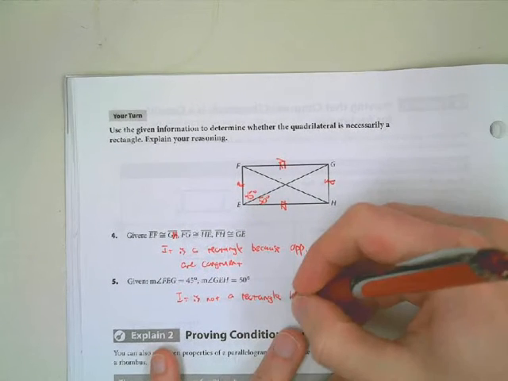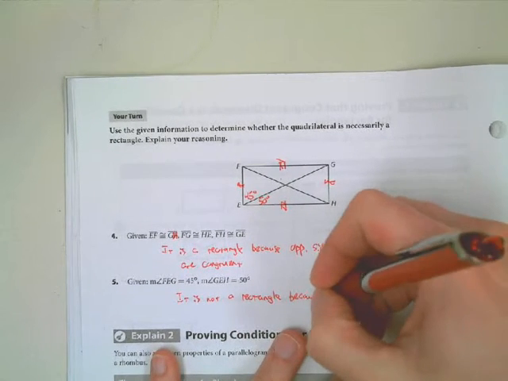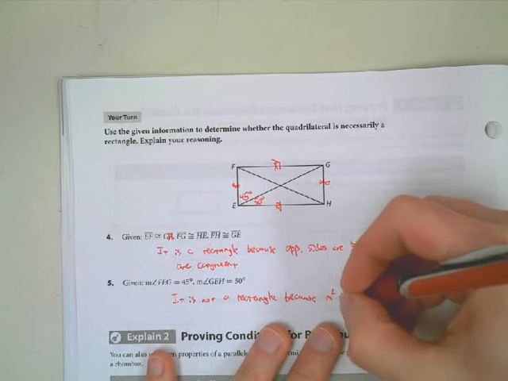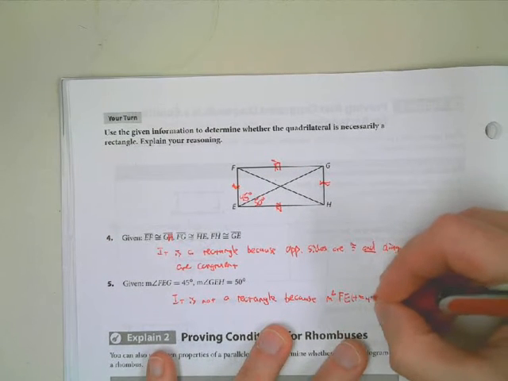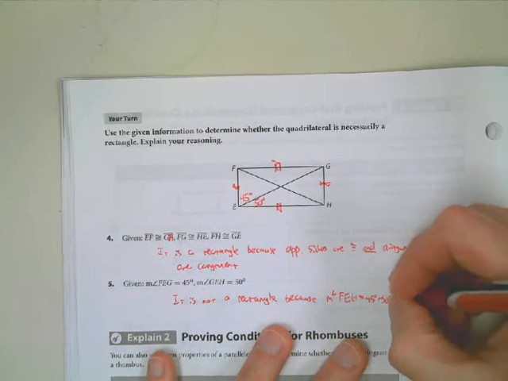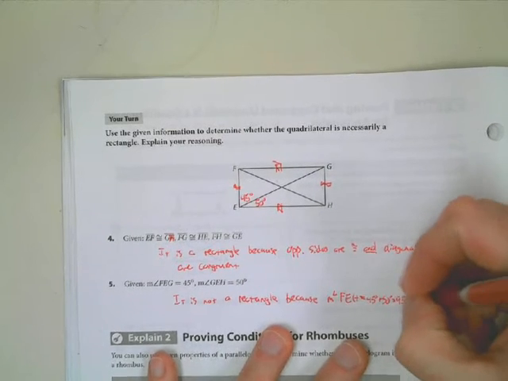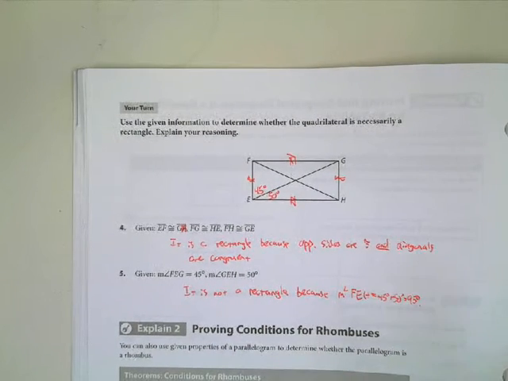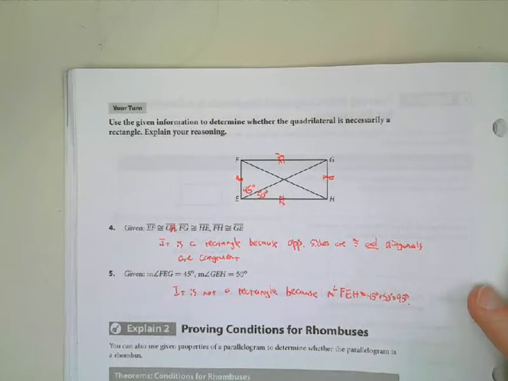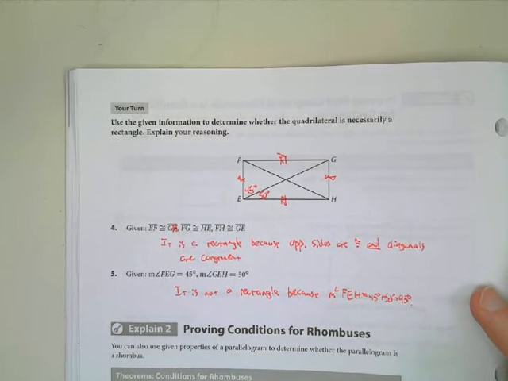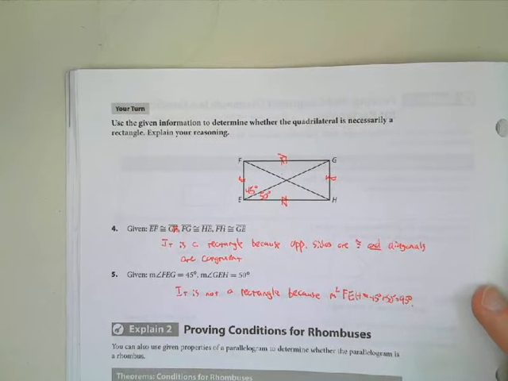Because measure of angle FEH is equal to 45 plus 50, which is 95 degrees. So it's not a rectangle given that information. Okay? So that's how you use the properties of a rectangle to then show that something is a rectangle. You first need to establish it's a parallelogram, and then you can use the properties of the rectangle to further establish it's a rectangle.